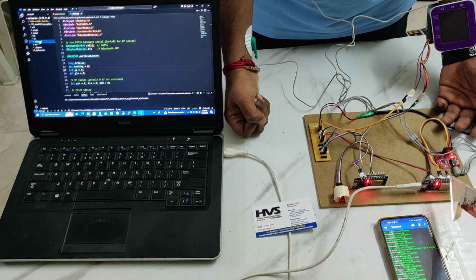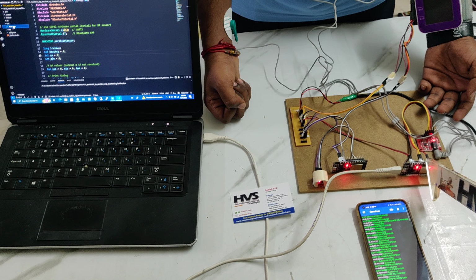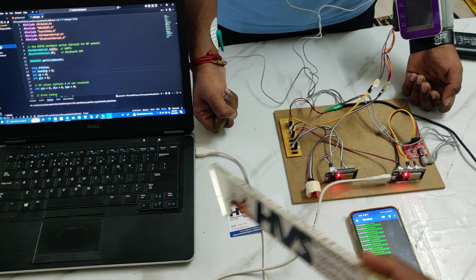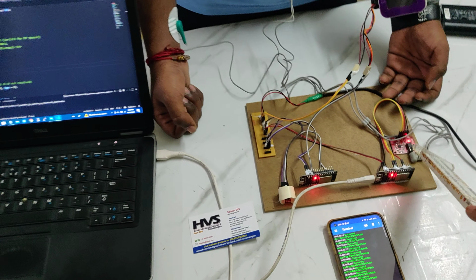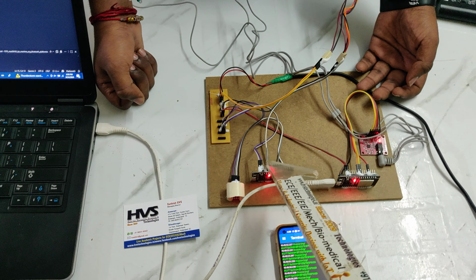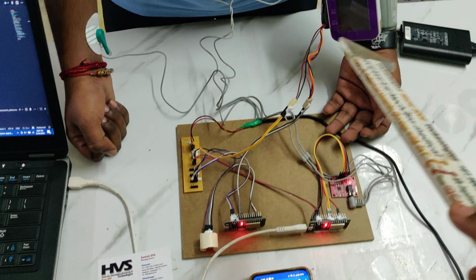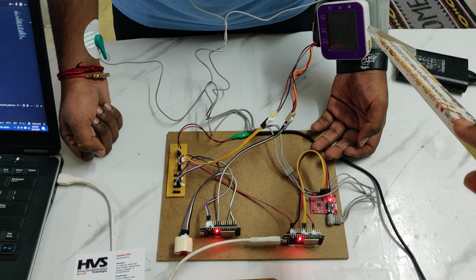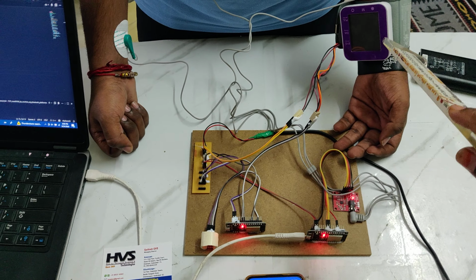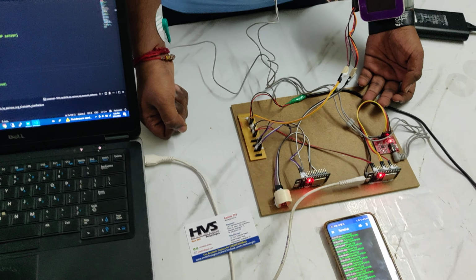One ESP32 is to continuously plot the ECG using this AD8232 module, and the next ESP32 will get the readings of glucose levels and SpO2 from this sensor, and blood pressure, systolic, diastolic and heart rate from this wrist model BP monitoring system.